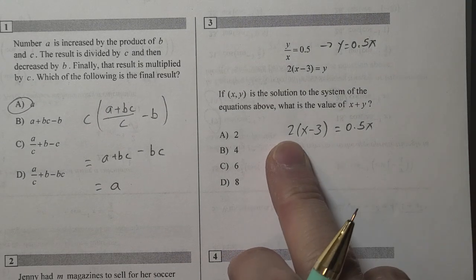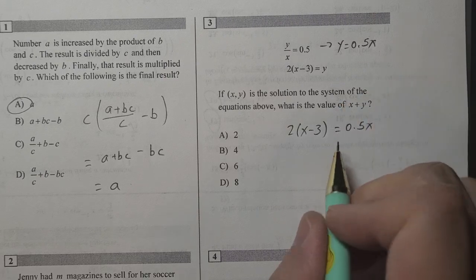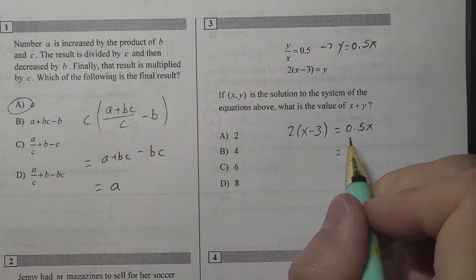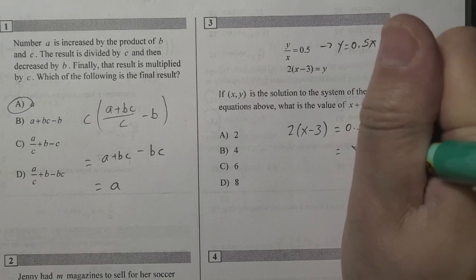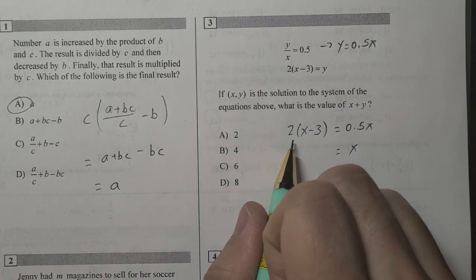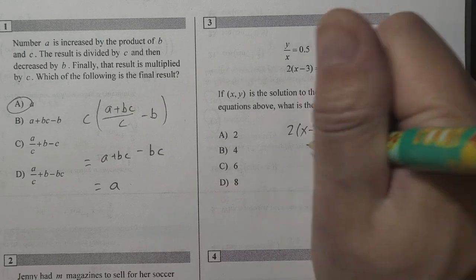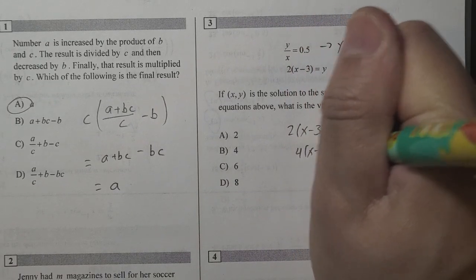So I could distribute the 2, or I can multiply it by 2 on both sides first to get rid of this decimal. Okay, so 2 times 0.5, that is just 1. And then I'm multiplying a 2 here, so 2 times x minus 3 times another 2, that's 4 times x minus 3.